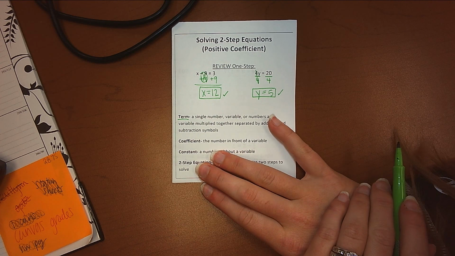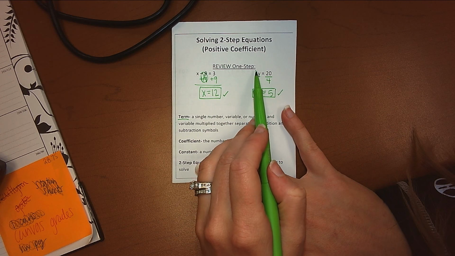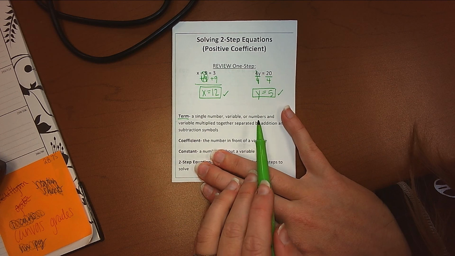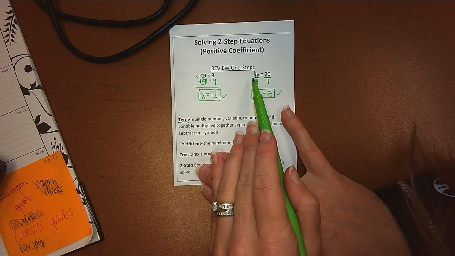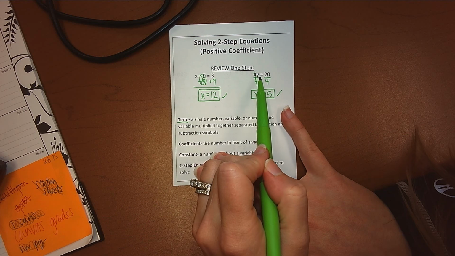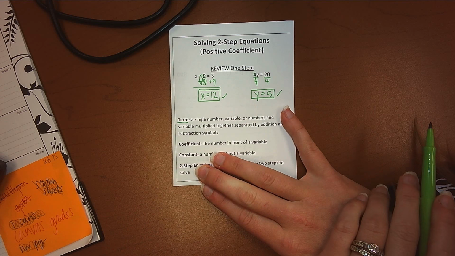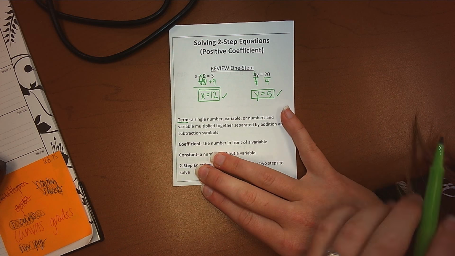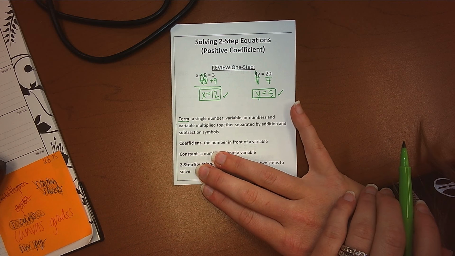3 was a term. Over here, we had 4y is a term because it can be numbers and a variable multiplied together. So 4 times y is one term. They're not separate terms. They're a coefficient with a variable, and they make a single term. And then 20 is a constant. It's its own term right there.